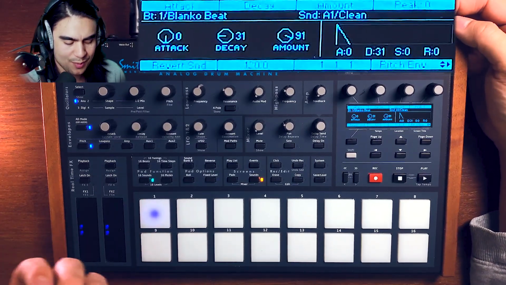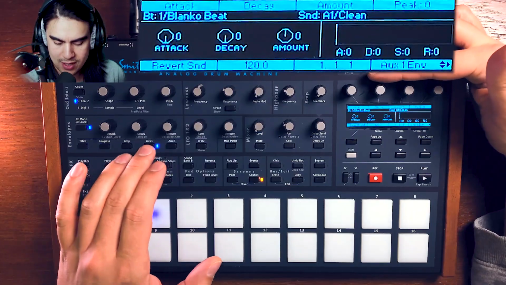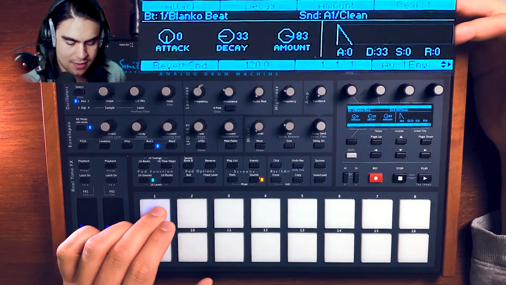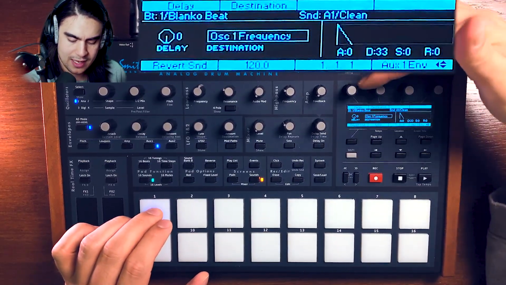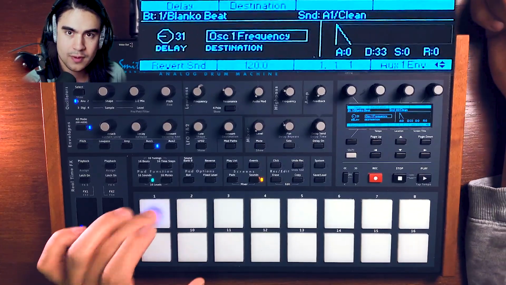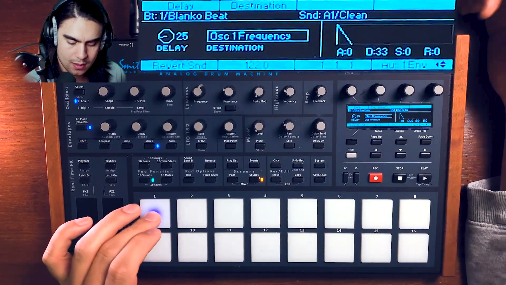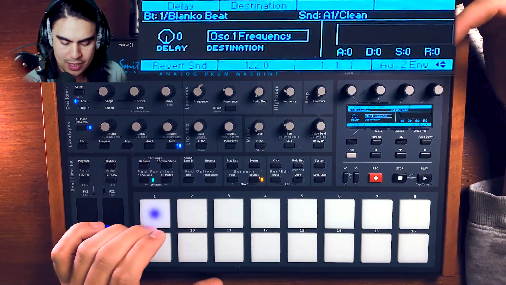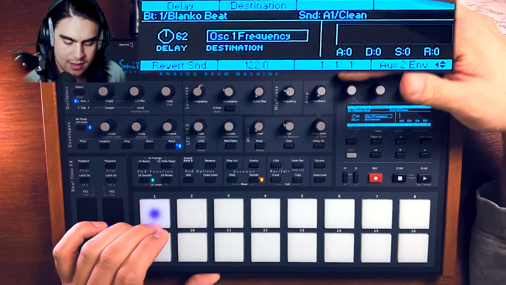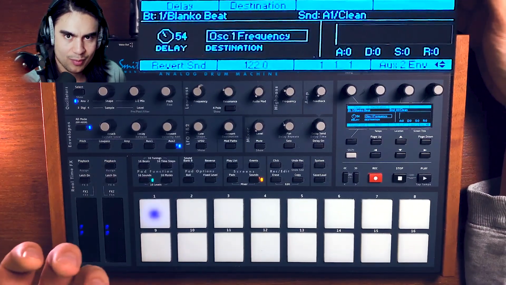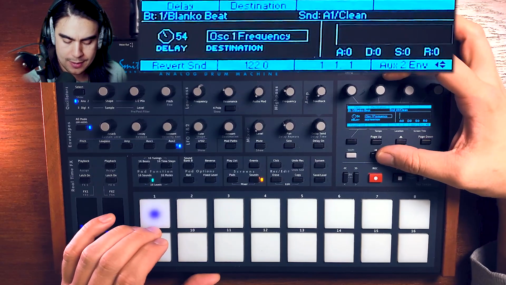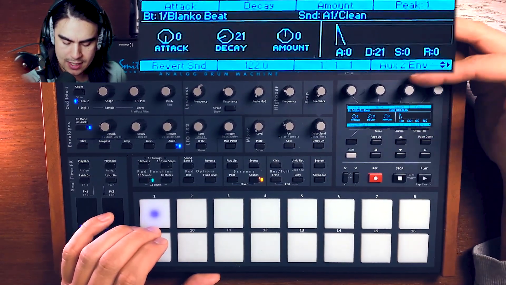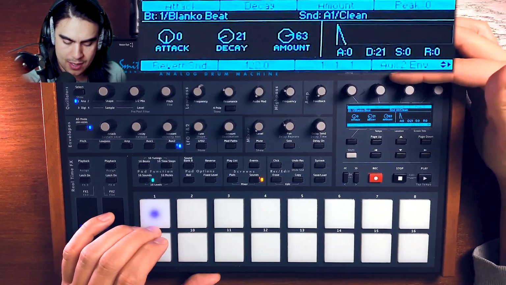But what if we do that multiple times with the aux 1 as well? So 31, and the amount of 83, and a little bit of delay. So, kind of sounds like 2 drums. And the aux envelope 2 here, and a longer delay. We will delay the envelope. Yeah. So this will also mess with the frequency here, and a short decay, and a high amount.